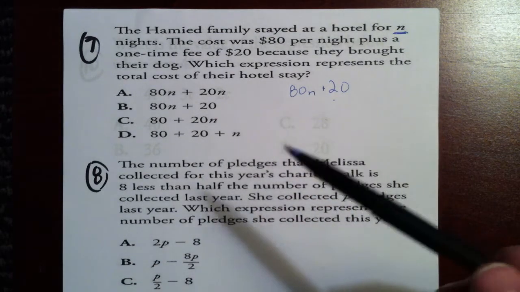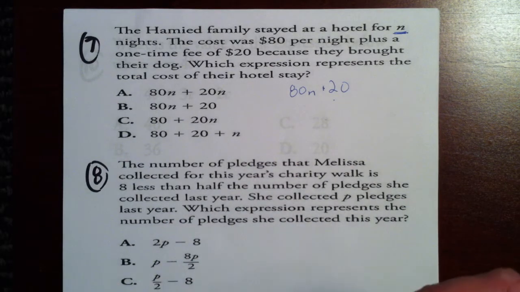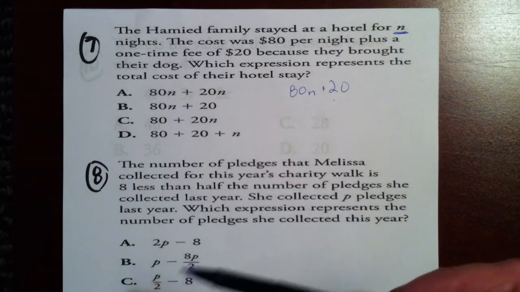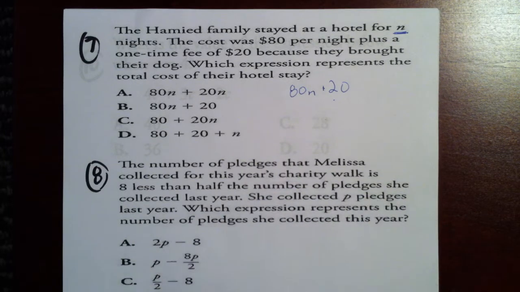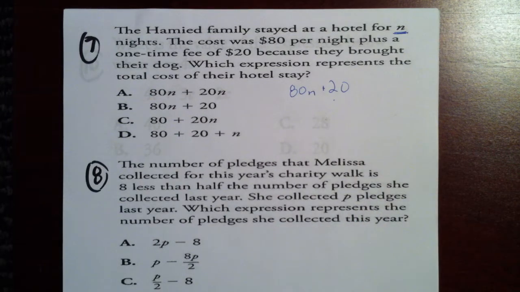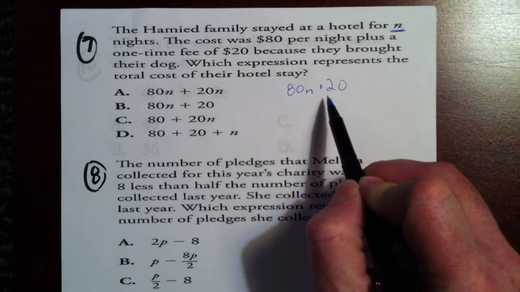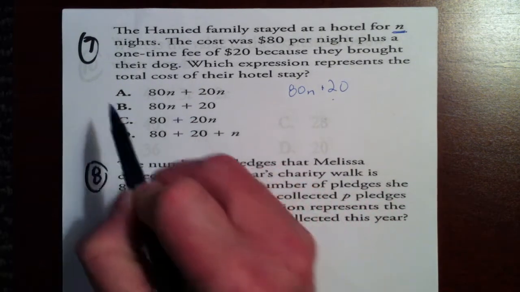Now remember, this is very much like the scenario I told you about where I have a plumber come out to my house. They're going to charge me $100 regardless, even if they work on my plumbing for 5 minutes. Then they're going to charge me an additional, well, probably not 10, but $50 an hour or whatever. Well, this is the same thing. Okay. Choice B.